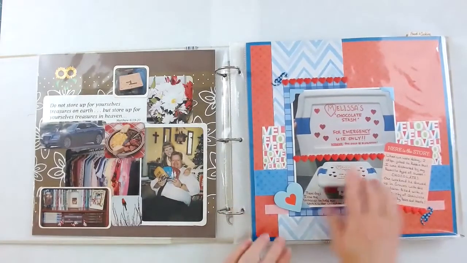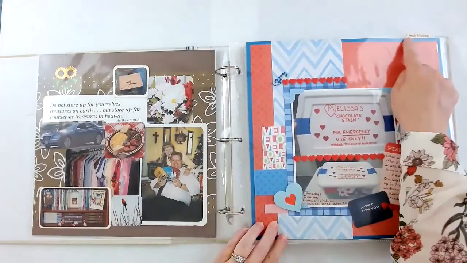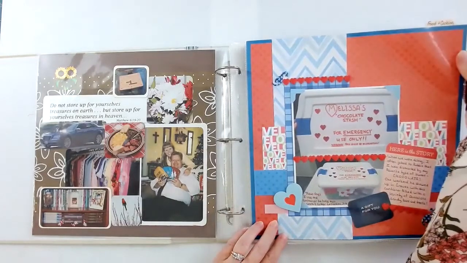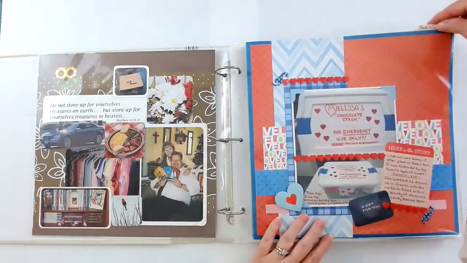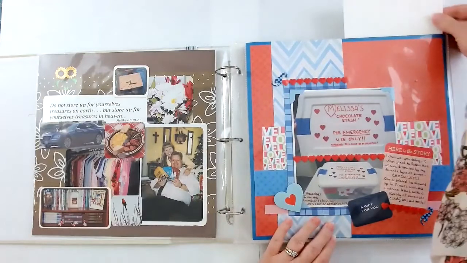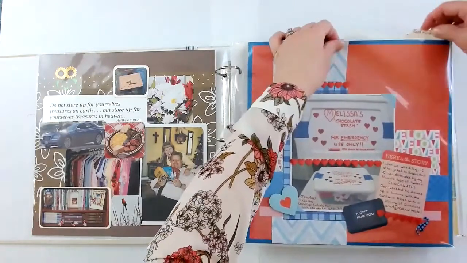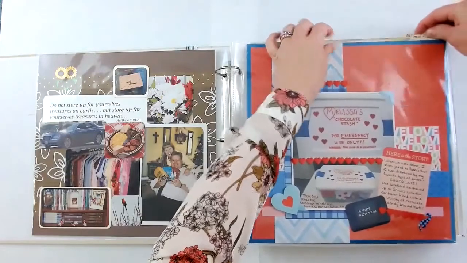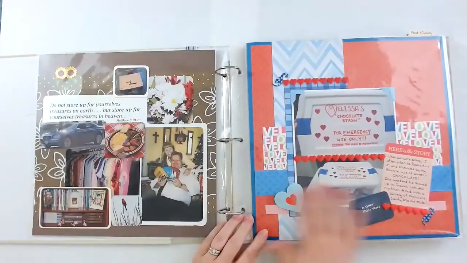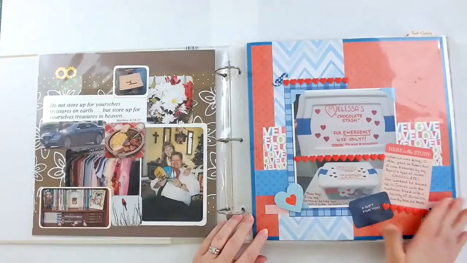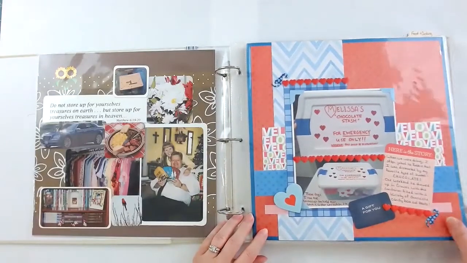Then within this album, I have a couple of categories. So this first category is food and cooking. And if you look right up here, you'll see that I just have a tab that says food and cooking. Actually, all that is, it's a 6 by 12 piece of cardstock with the punched tab on it that I just slipped down between the two layouts in this first page protector. So these first layouts are going to be about food and cooking.